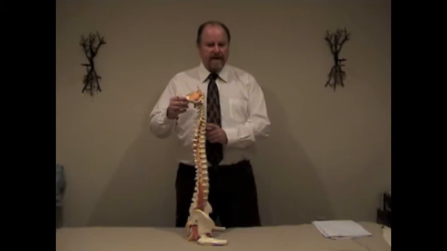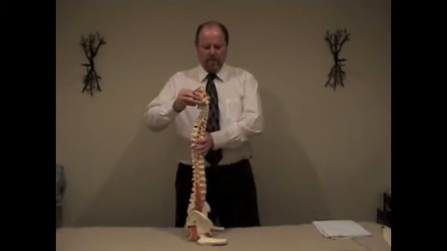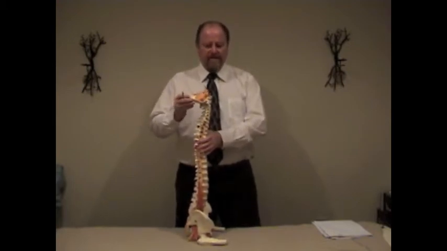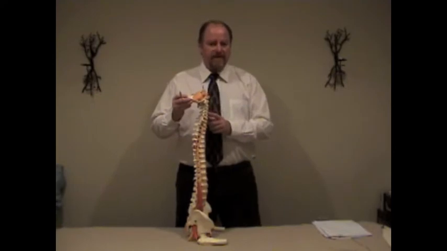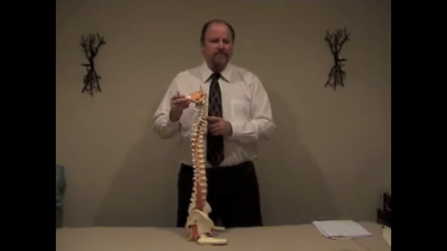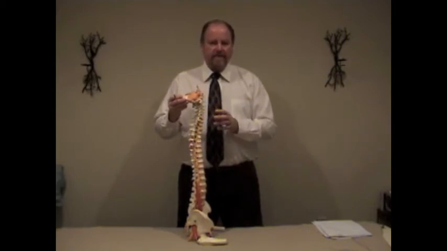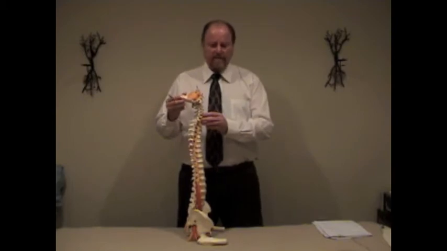Now in this position right here, this is what's called a normal or a neutral position. And it's the position with the least amount of stress to the structures. And by those structures, we mean both the muscles and the joints. Both of those structures have a high density of nerve tissue, and when they have stress put upon them, it causes pain, such as aching pain, stiffness, and if it's really bad, it can cause sharp or burning pain.